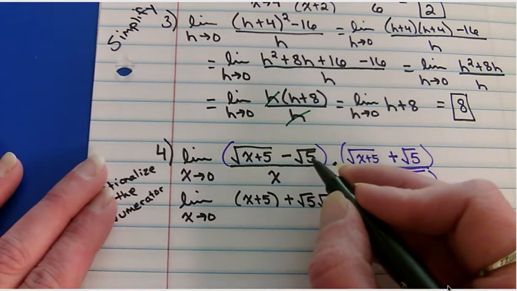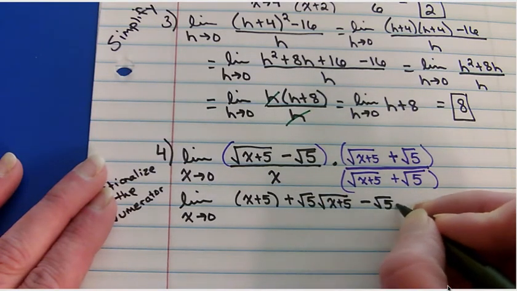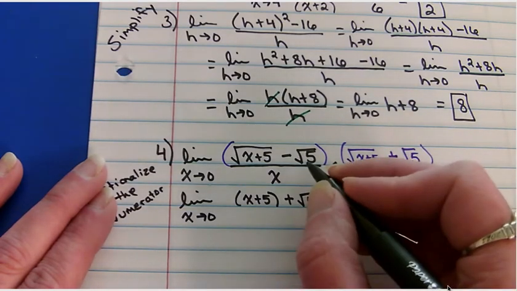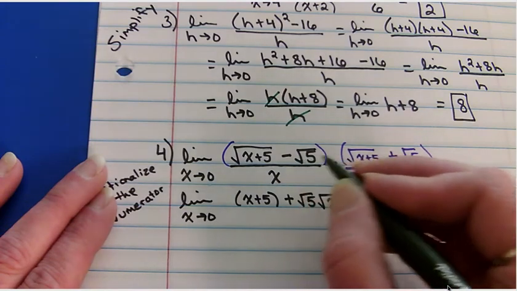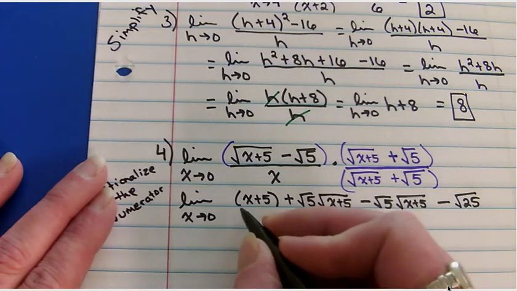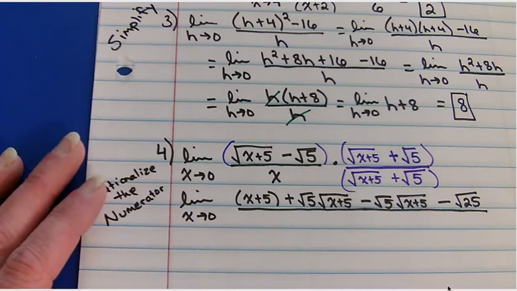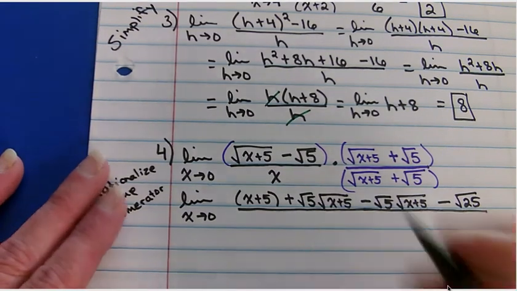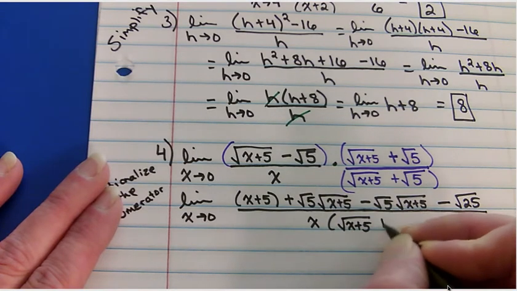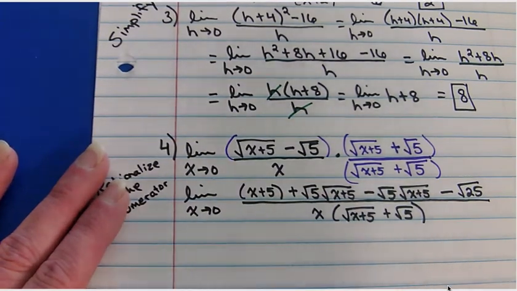Then now I'm distributing the inner. So negative square root of 5 times that gives me negative square root of 5 times the square root of x plus 5, minus, because it's a negative times a positive, square root of 5 times square root of 5, which is square root of 25. My suggestion on these is do not distribute the denominator. Leave it. I'm going to simplify the numerator.